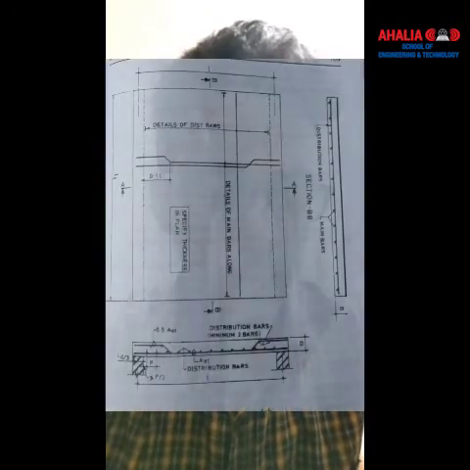Reinforcement details of one-way slab. In a one-way slab, main reinforcement is provided in the direction of the shorter span, and distribution reinforcement is in the longer span.